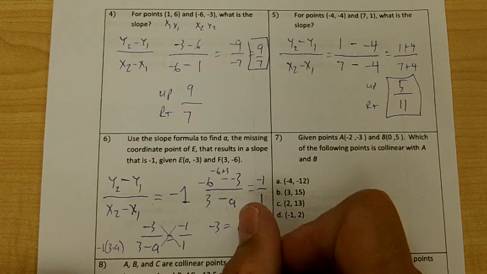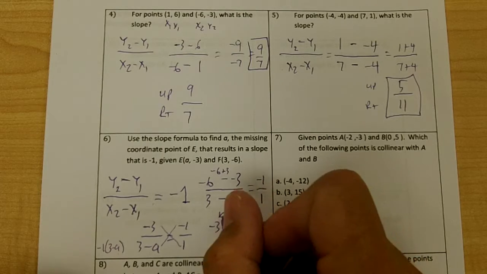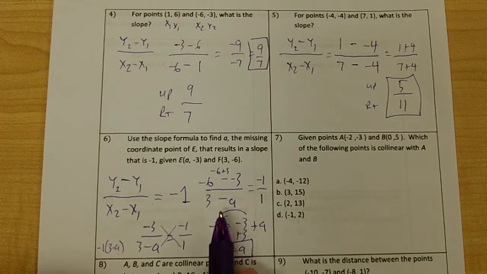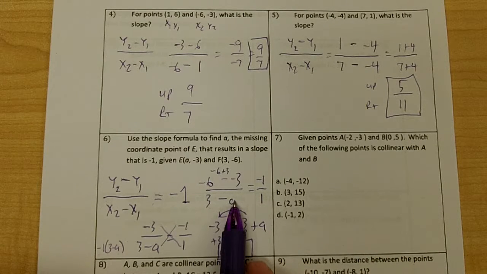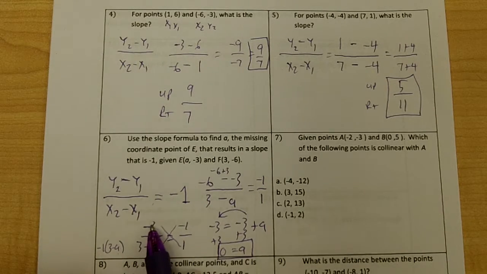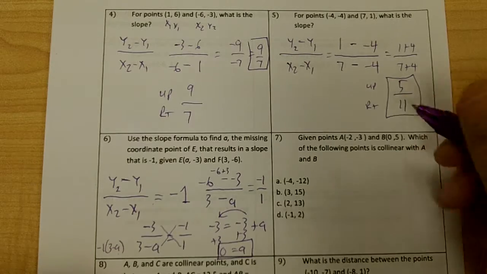-1 times 3 is -3. -1 times -A is a plus A. Okay, and then I'm going to move the 3 over, and I will get 0 equals A. So if you put 0 in here, you would end up with -3 over 3, which would be your -1. So A would be 0 to give you a slope of -1.